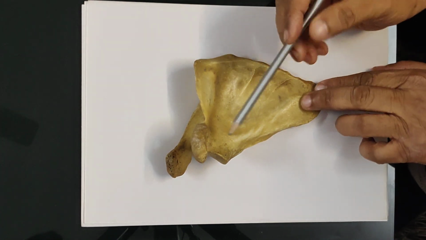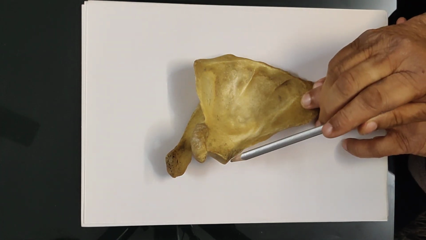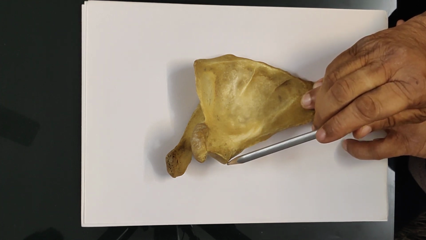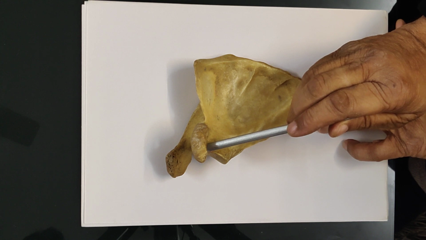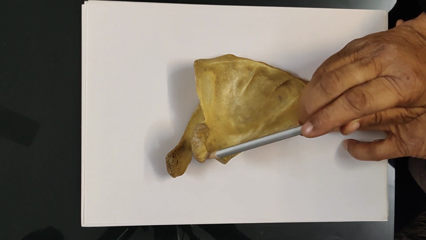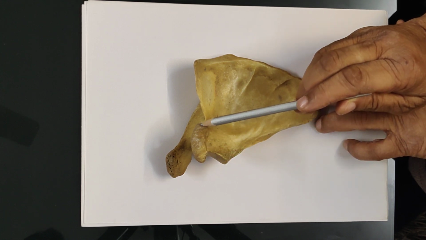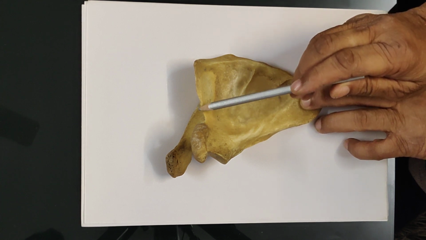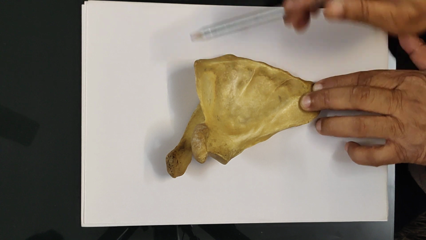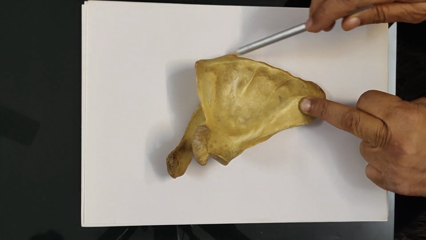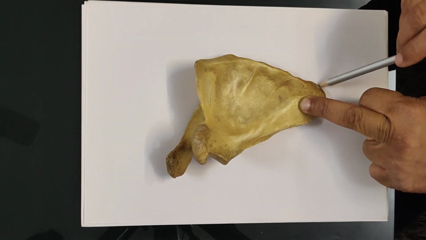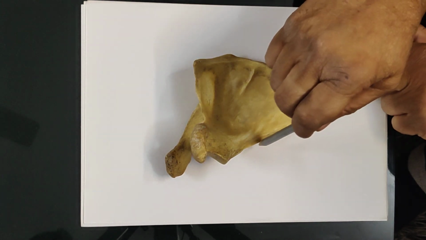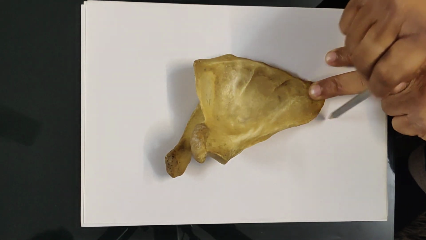So now we will start recognizing that this is the glenoid cavity. This is the infraglenoid tubercle. This is the supraglenoid tubercle. This finger-shaped process is the coracoid process. This is the suprascapular notch. This is the superior border of the scapula. This is the medial border of the scapula. And from the inferior angle of the scapula, this is the lateral border.